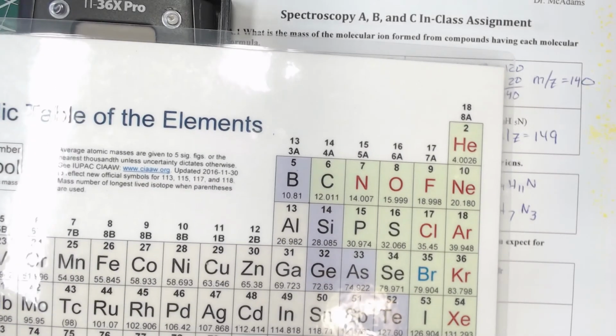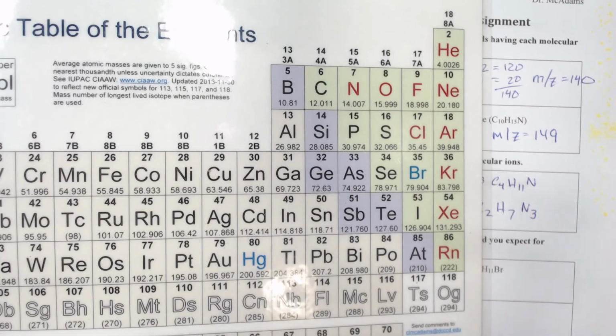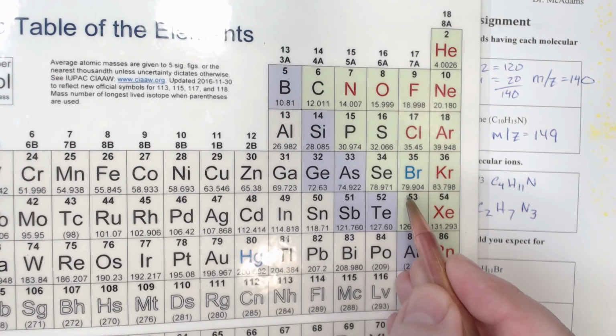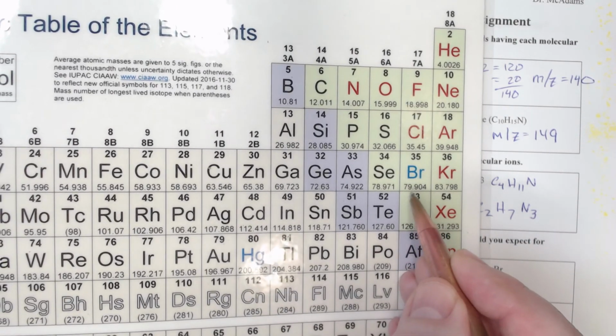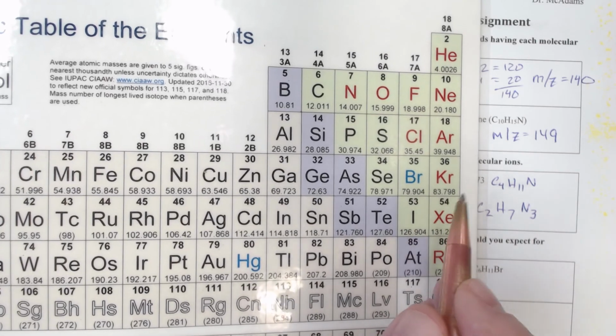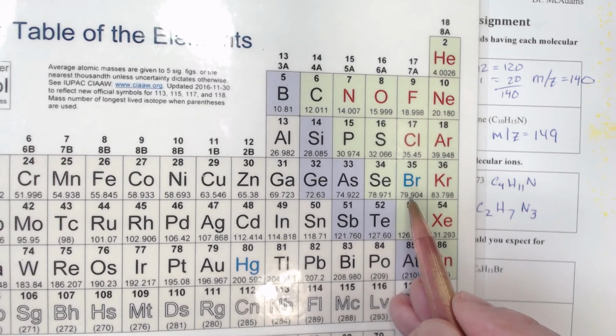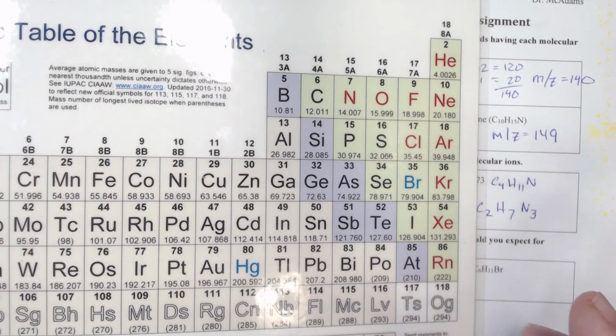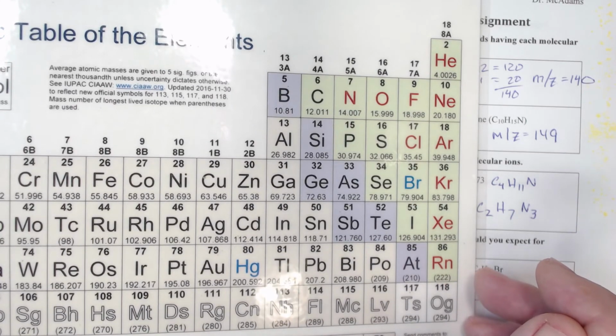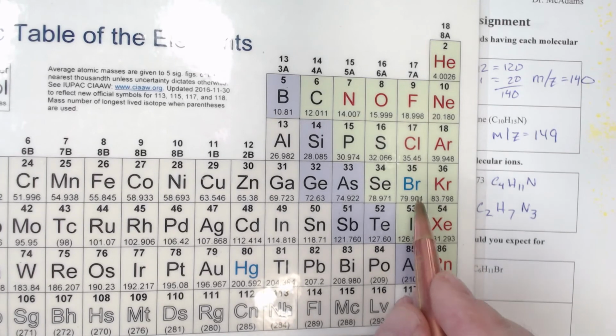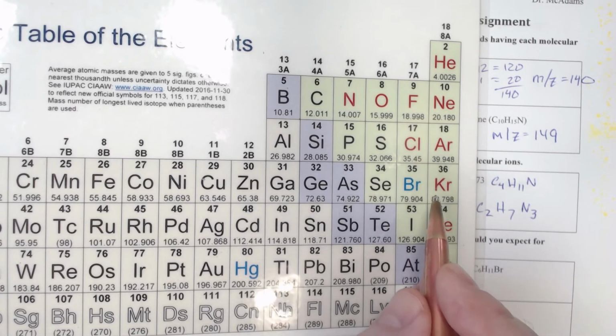Well, bromides do something similar, but we're going to look back over here. So here's bromine, right? It's at 79.90. That's really close to 80. And if you were to just guess how many bromine atoms are bromine 80, well, the answer is hardly any. The reason for that is that bromine 80 is not a stable isotope.